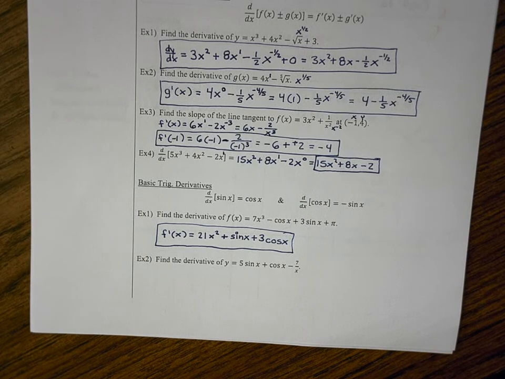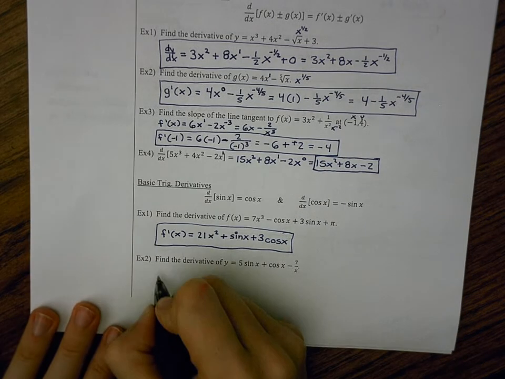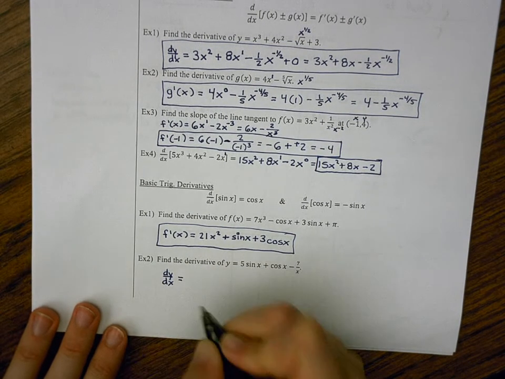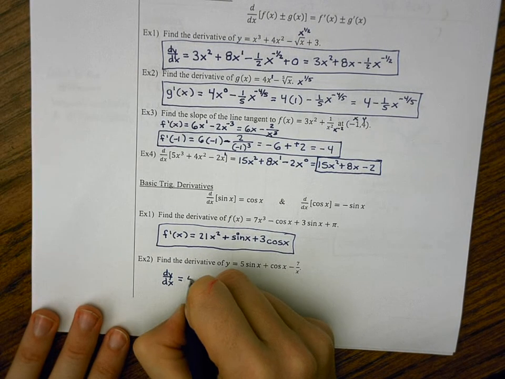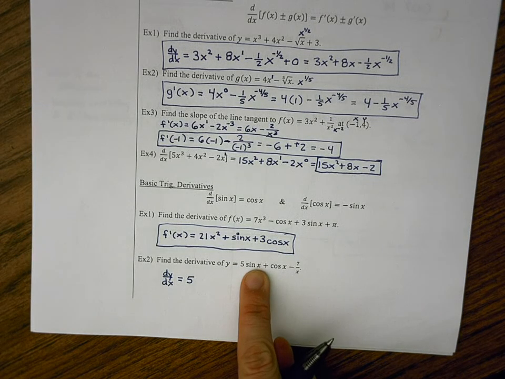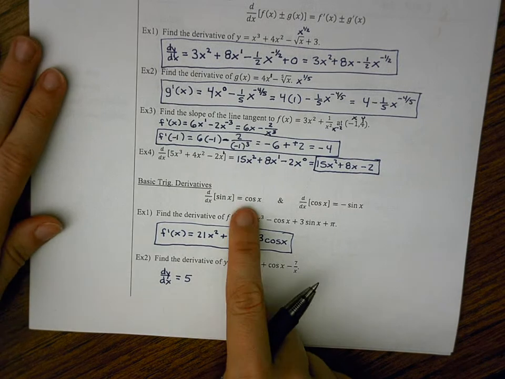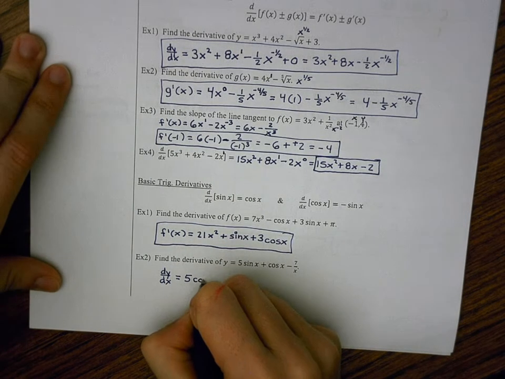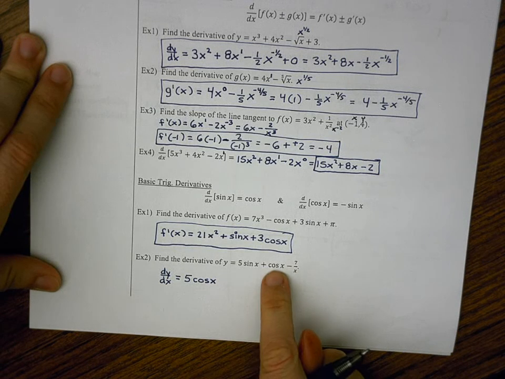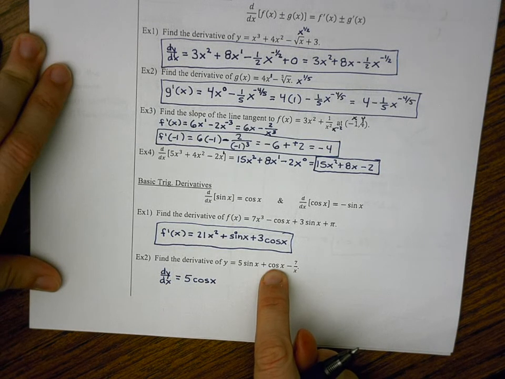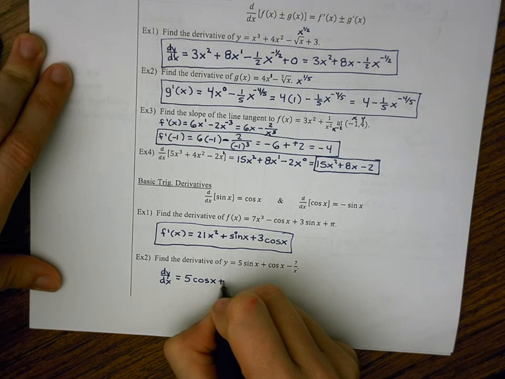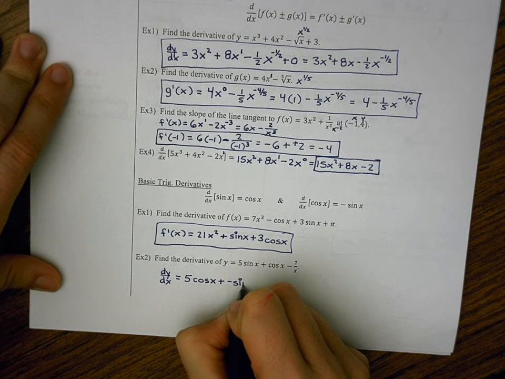Okay, derivative of y, so dy dx or y prime equals 5 is a coefficient, it's just hanging out. What's the derivative of sine? Okay, derivative of sine is cosine. Then plus derivative of cosine, negative sine, so we have plus our negative sine there. Or you could just put minus sine, obviously.